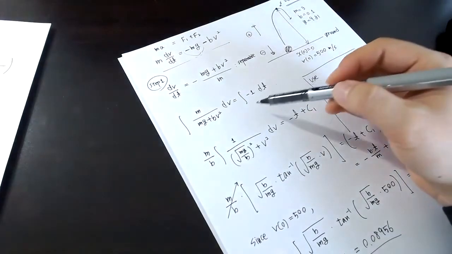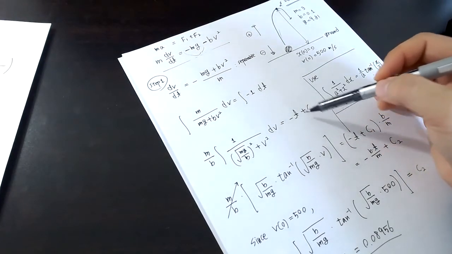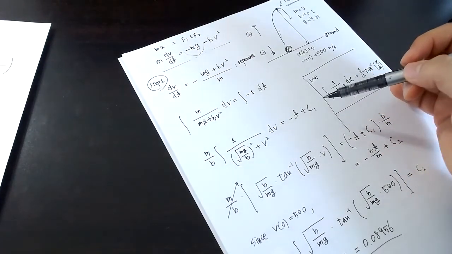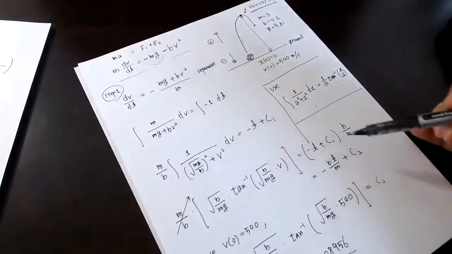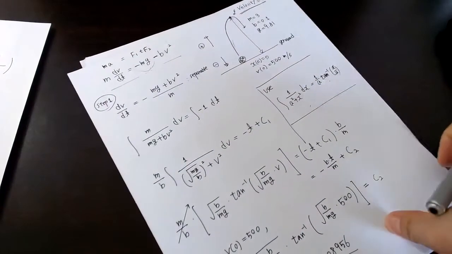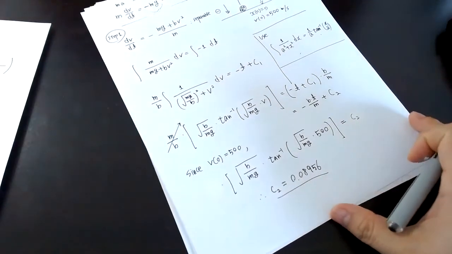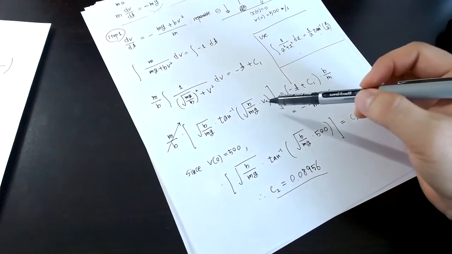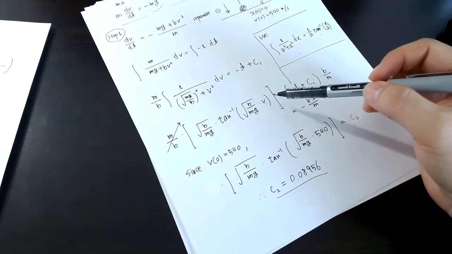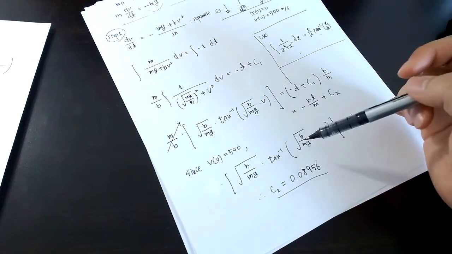Okay, and then the right hand side is obvious, negative 2 plus c1. Now I'm going to move the m over b, that fraction, to the right hand side. Then we get this. Now, I'm not going to isolate v. It means I'm not going to solve for v because it's going to get more complicated.